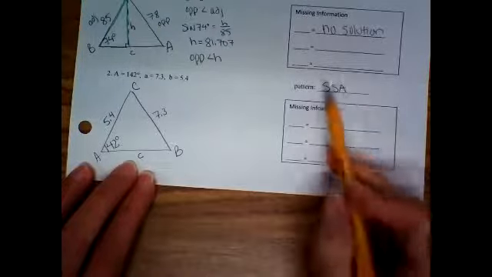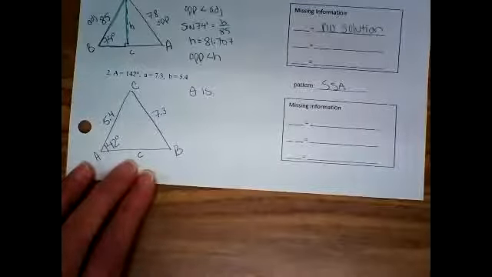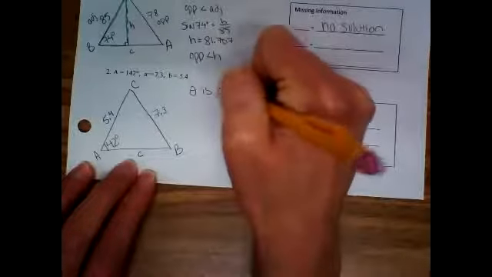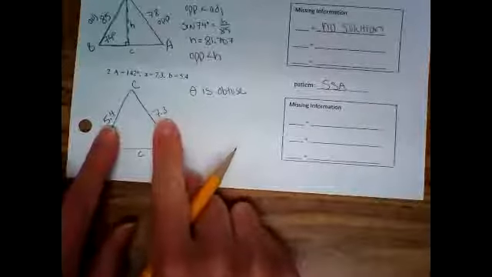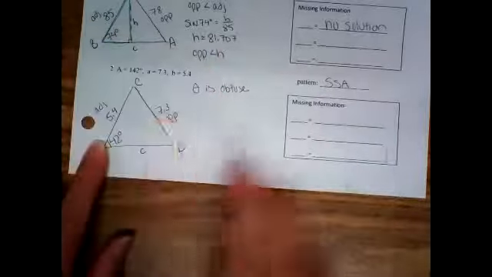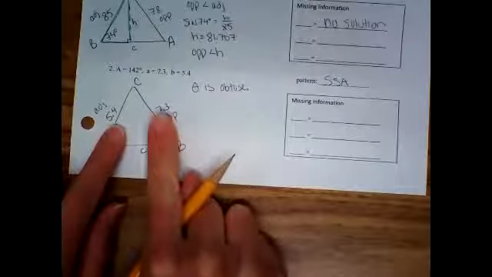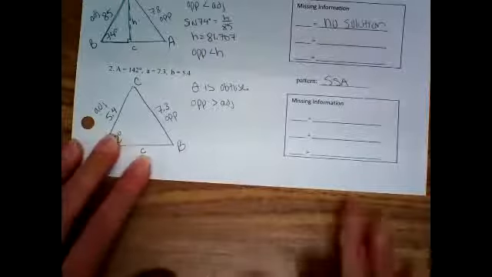And now we're going to start the analysis. Again, this pattern is what tells you, hey, I need to do that analysis. So theta is what? I kind of already said it. Ask you guys. Theta is what? Obtuse. Perfect. And then you're going to compare these. 7.3 is the opposite side. 5.4 is the adjacent. How do they compare? The opposite is what compared to the adjacent? Greater. Perfect. Opposite is greater than adjacent. That means it's big enough and we're good to go.